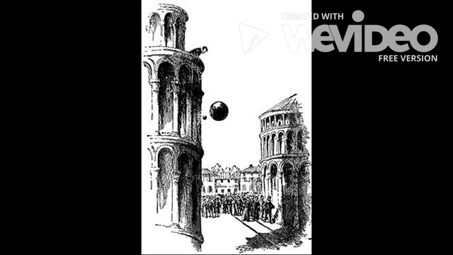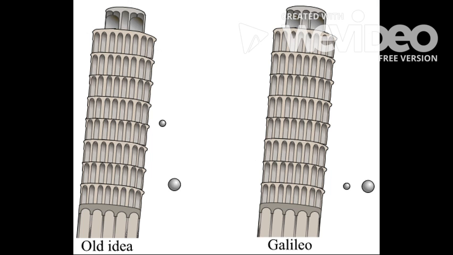This experiment was said to consist of Galileo dropping 2 objects of different weight but of similar shape and density from the tower. They both reached the bottom at the same time.